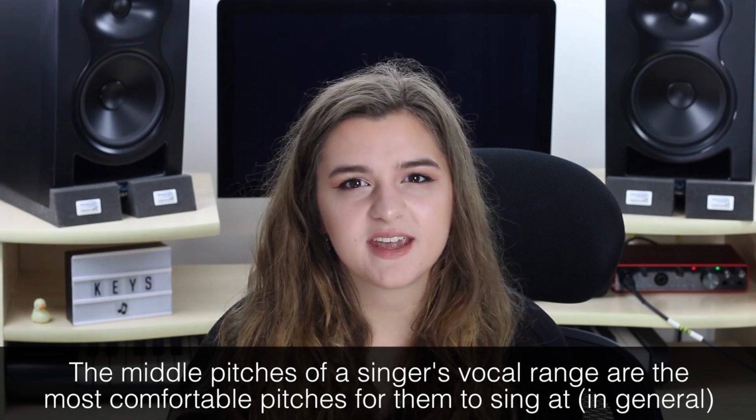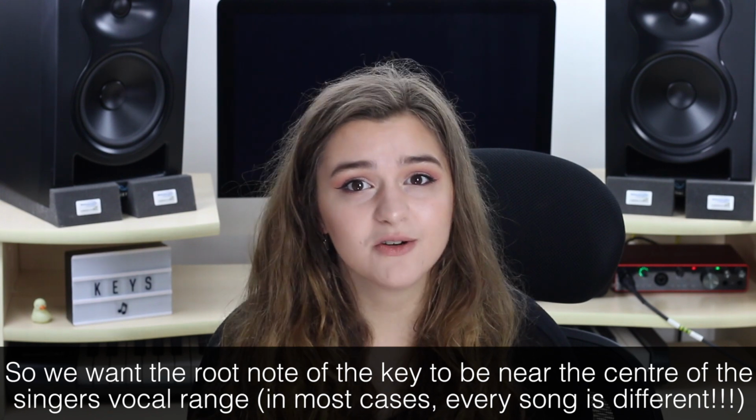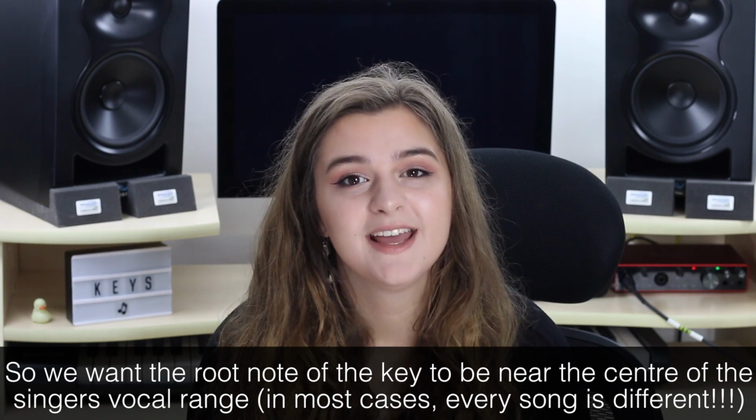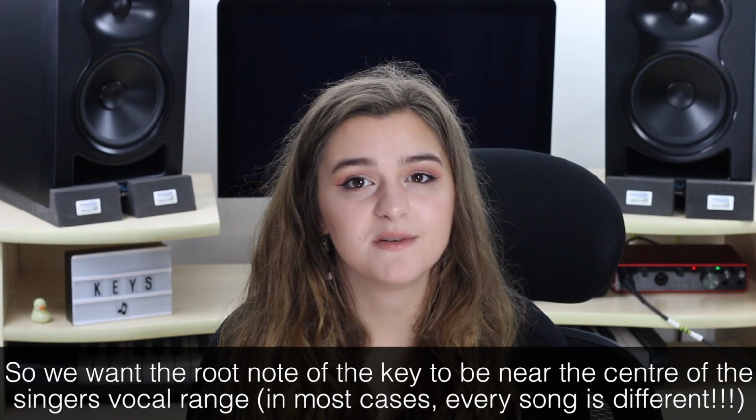But how does this tie in with the key of a song? Well, as I mentioned before, melodies in a song tend to be based around the root note of the key. And so if this root note or key note or tonic or whatever you want to call it is around the middle of a singer's vocal range, the melody probably isn't going to deviate too high or too low from this root note. And therefore, it's probably going to be quite comfortable for the singer to sing. And so that's why you sometimes hear singers say, oh, my preferred key is E, or I sing in the key of E. That's because most of the time, the melodies of the songs in E suit their vocal range.